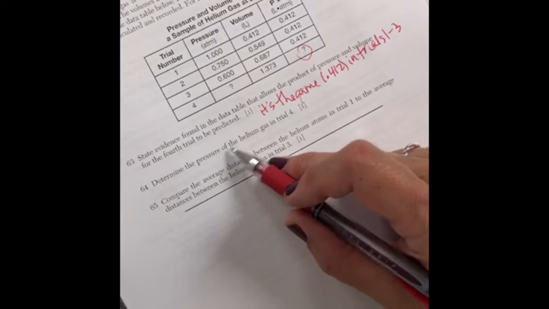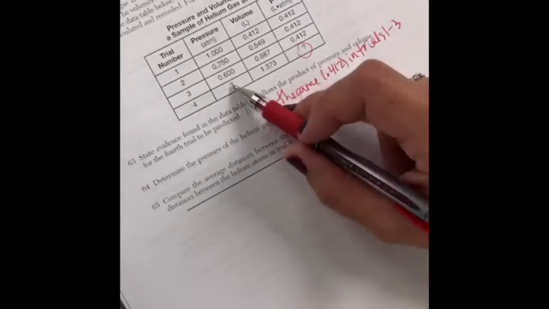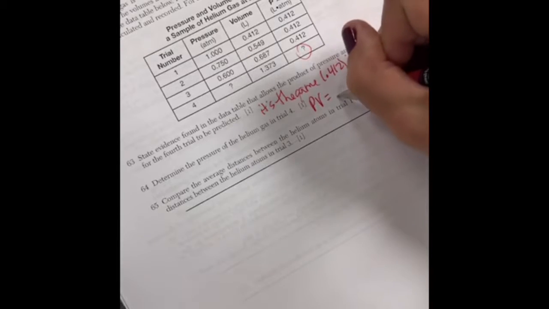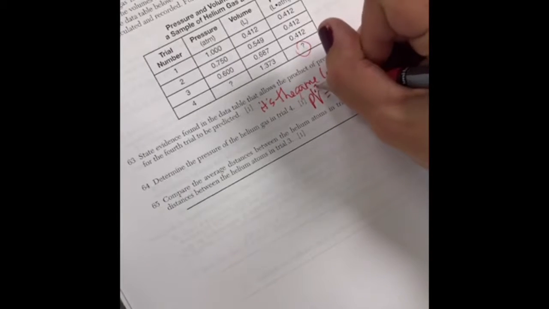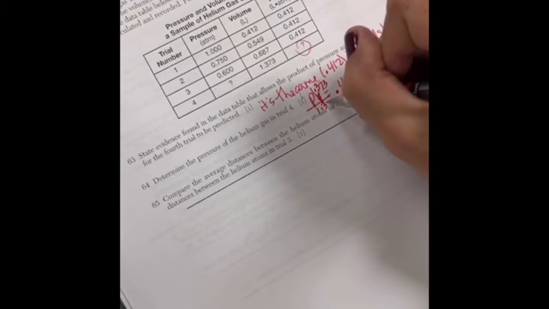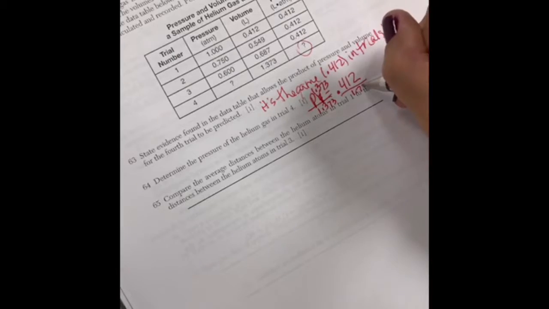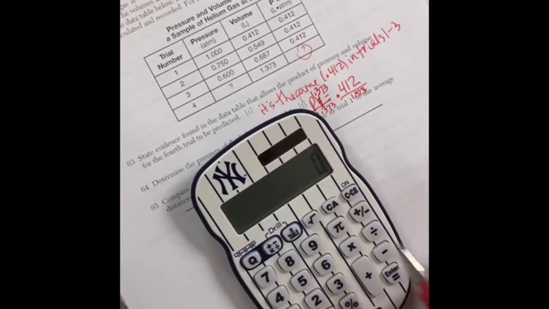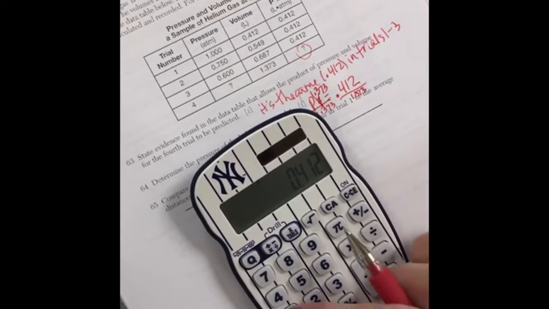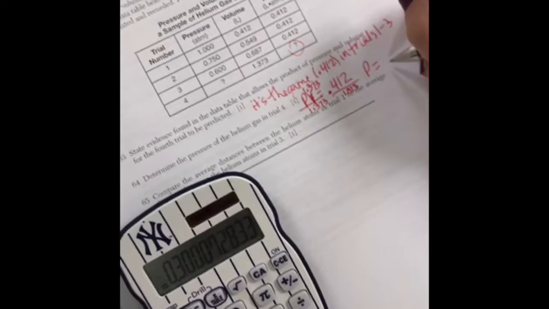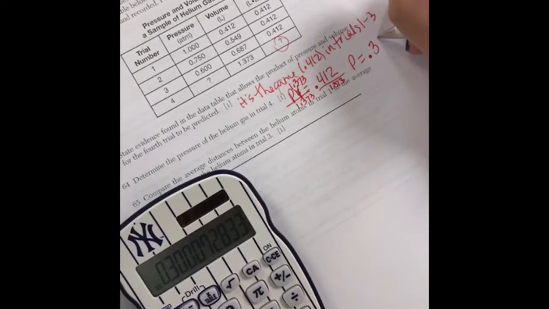All right, determine the pressure of the gas in trial 4. So trial 4, I've got to find the pressure. So P times V is equal to 0.412. The V is 1.373. So now I just have to find what P is. So I'm going to divide this side by 1.373, divide this side by 1.373. So 0.412 divided by 1.373 is equal to, so the P is going to be equal to 0.300.